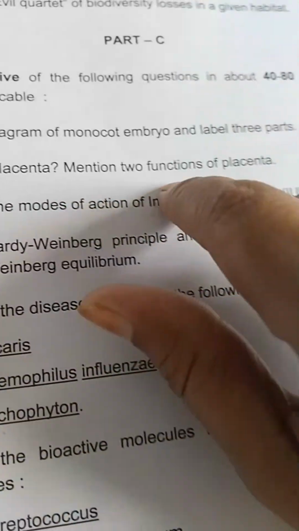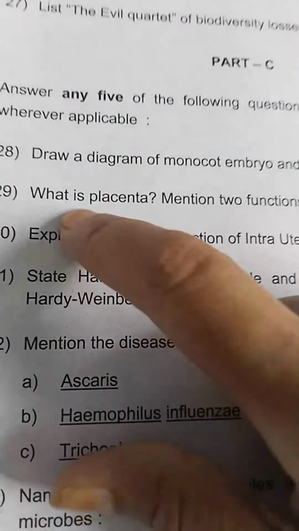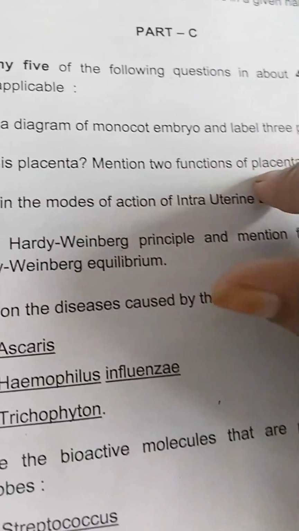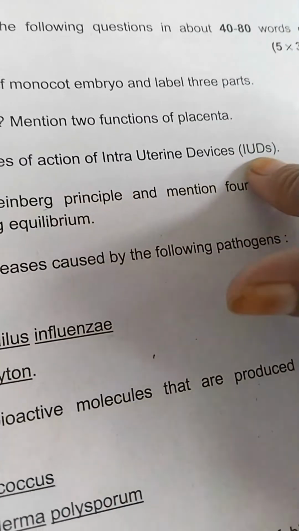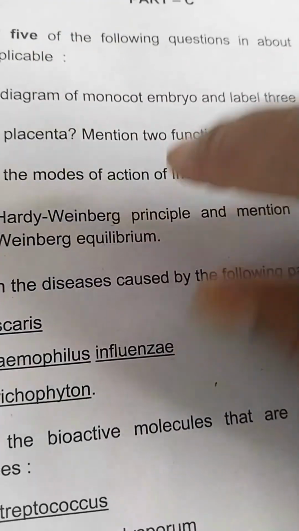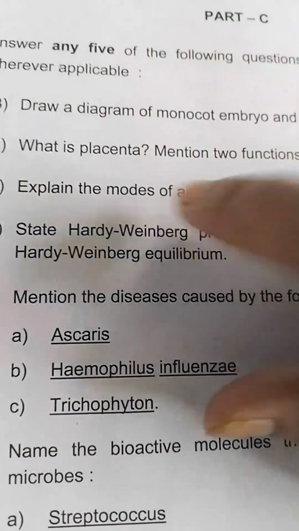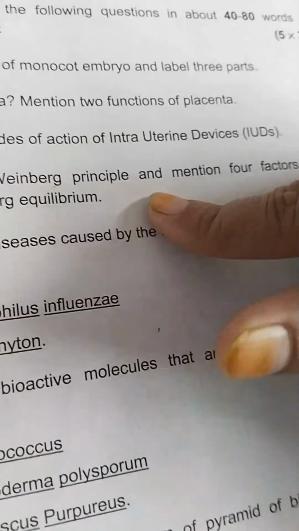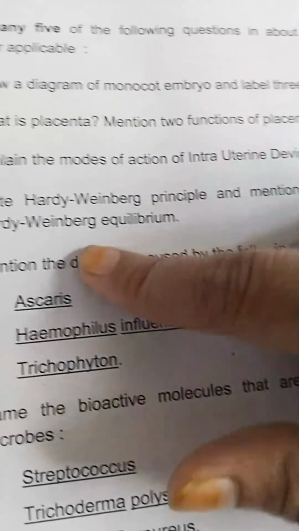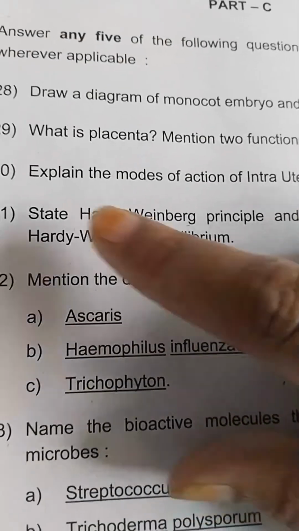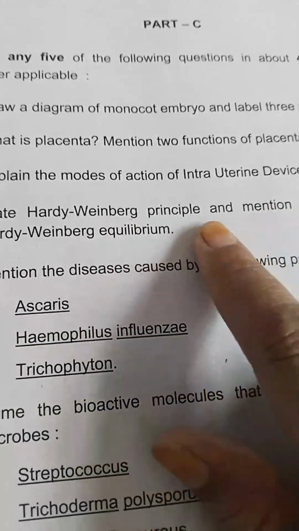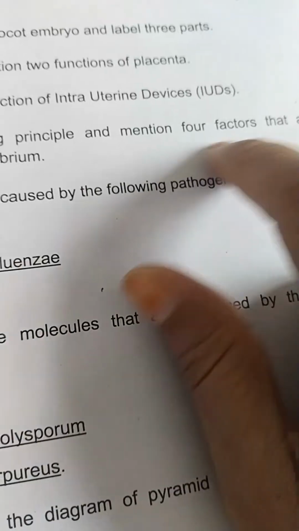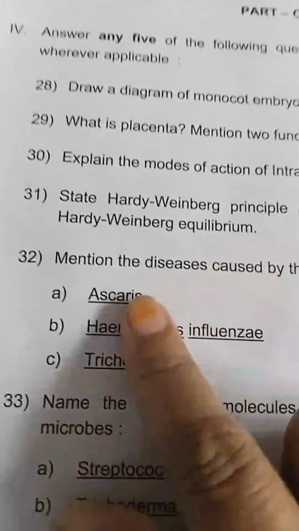What is placenta? Mention 2 functions of the placenta. By defining the placenta we are going to get 1 mark, and after mentioning 2 functions we are going to have 3 marks together. Explain the modes of action of intrauterine devices. We need to explain how IUDs work, for 3 marks. State the Hardy-Weinberg principle and mention 4 factors that affect Hardy-Weinberg equilibrium. First we need to explain the Hardy-Weinberg principle from the evolution chapter. Along with that, we need to mention any 4 of the factors mentioned in that lesson.